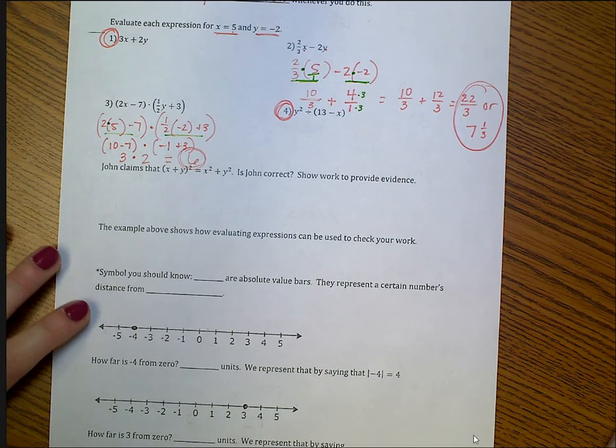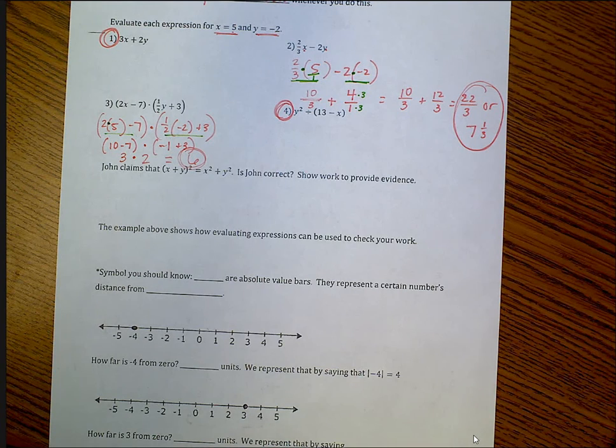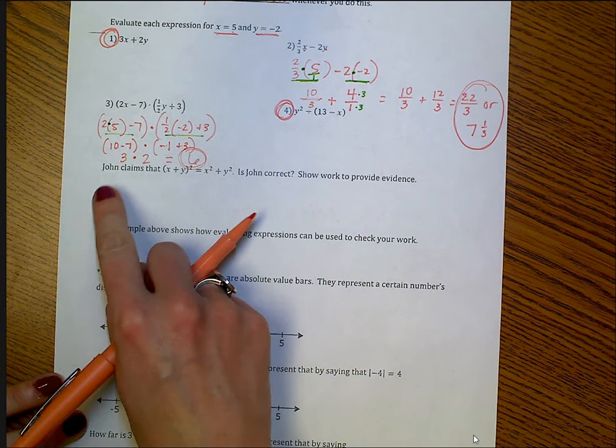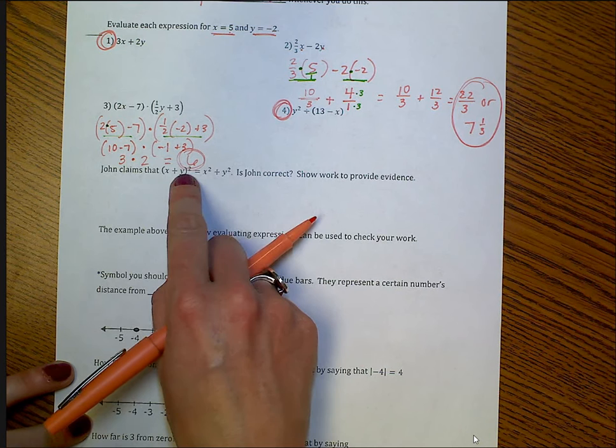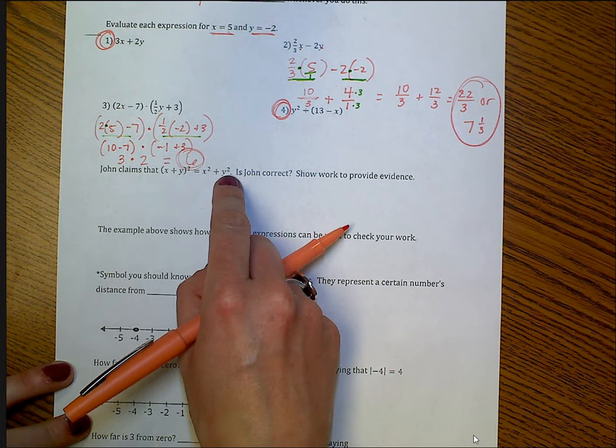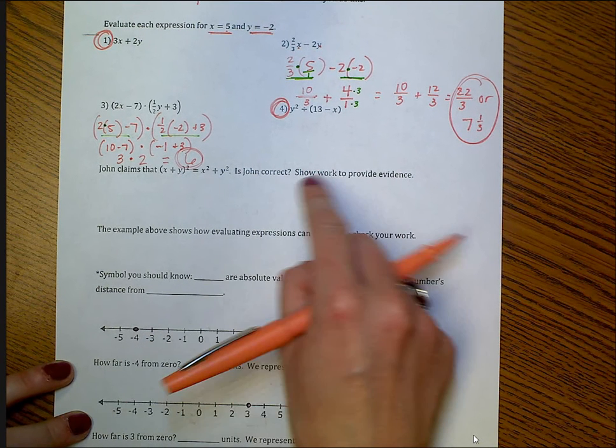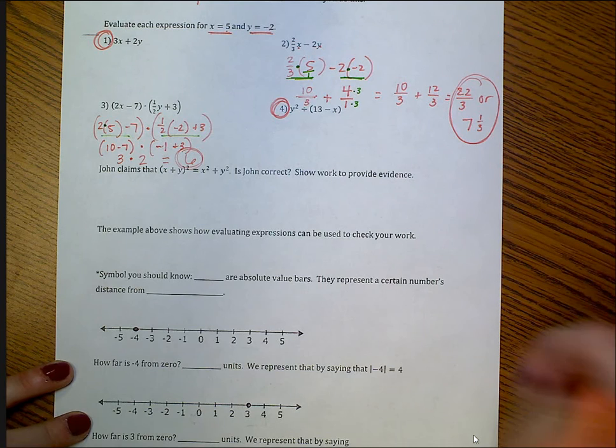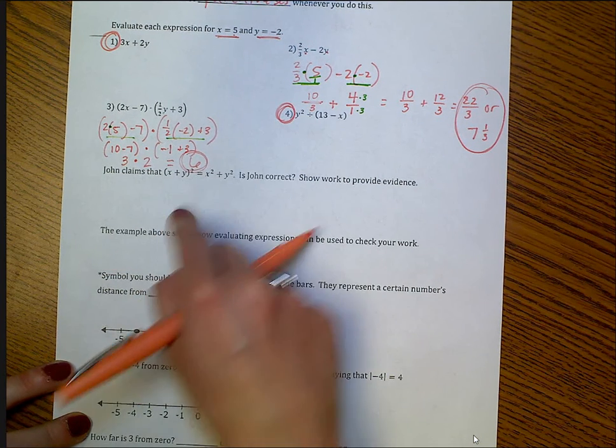Okay, last kind of example here, and I want you to try 4, like I said. But John claims that x plus y squared is the same thing as x squared plus y squared. Is John correct? So let's find out. I mean, let's plug in our 5 and our negative 2 and see what we get.